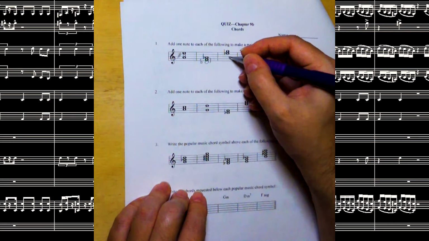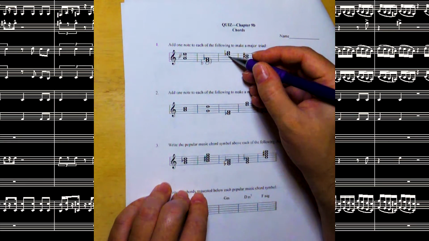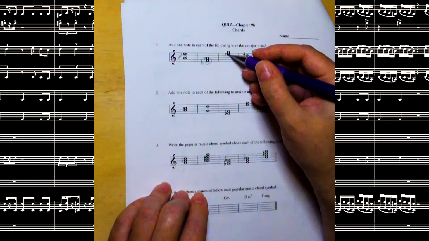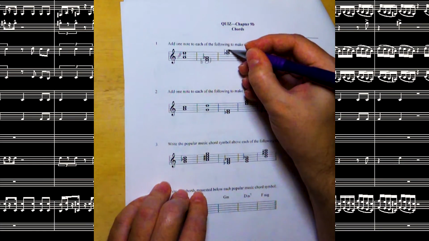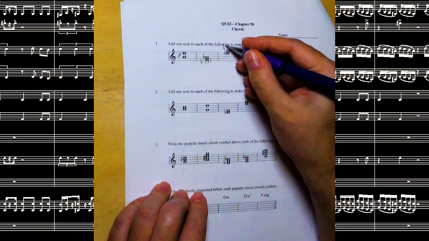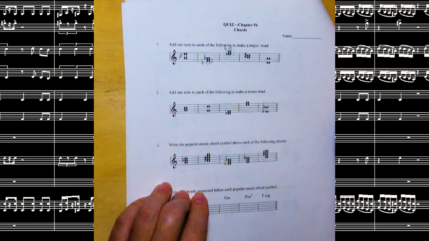All right, what about this? Well, I can't put a C down here, because if I do that, that makes this minor. Yeah, it makes a C, E, E flat, and G. So I gotta put it above it. To match those. So there we go. Is there anything else I need to do? Nope.